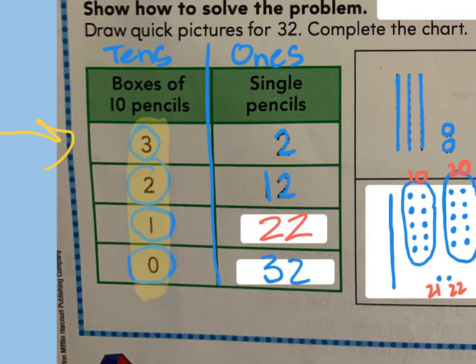We started with 3, then it goes down to 2. Take 1 away, it goes down to 1. Take another away, it goes down to 0. That's a pattern. It's something that we see each time. It's taking away 1. So 3 minus 1. 2 minus 1. Each time.